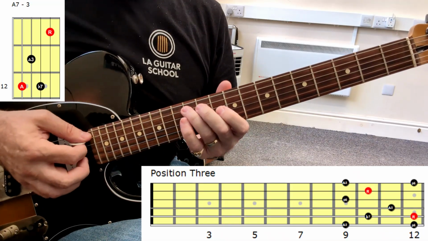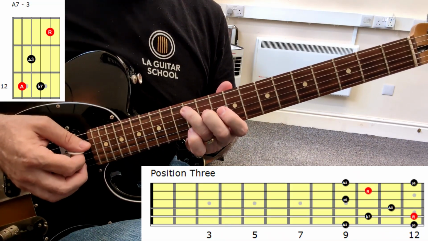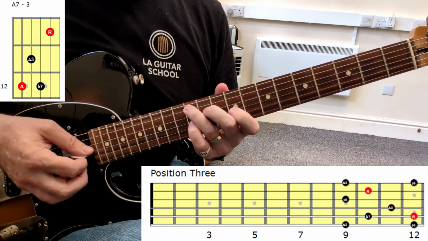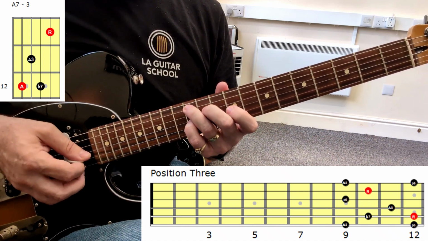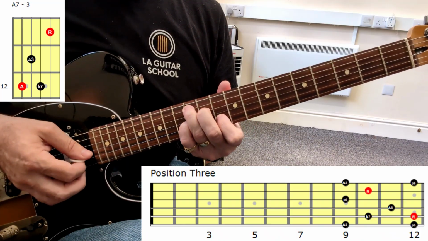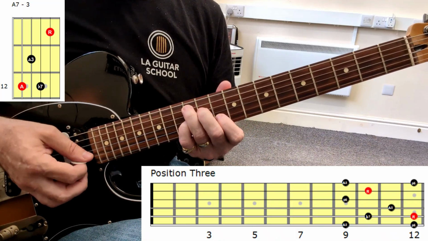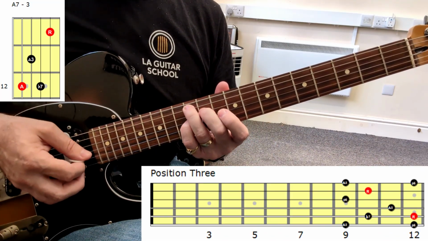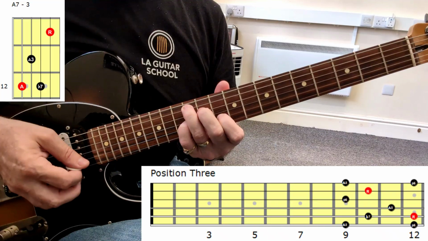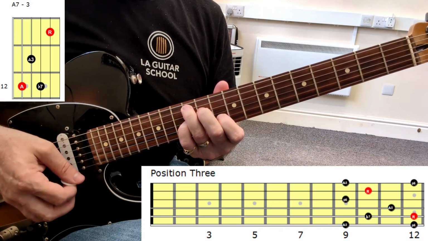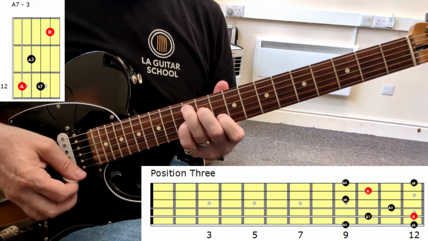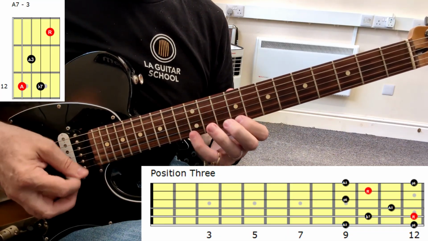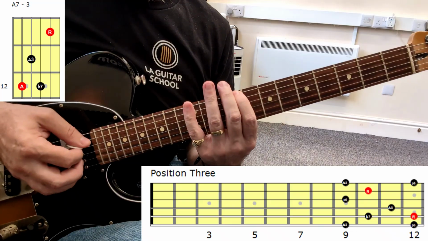chord. So it's going to be 12 on the 5th, 11 on the 4th, then you want your little finger on 12 on the 3rd, and then 10 on the 2nd string. So you've got 12 on the 5th, 11 on the 4th, 12 on the 3rd, 10 on the 2nd string. And that's an A7 dominant chord. And the shape is that.